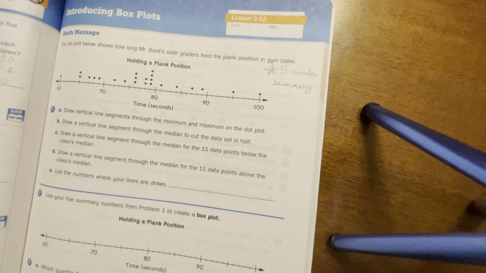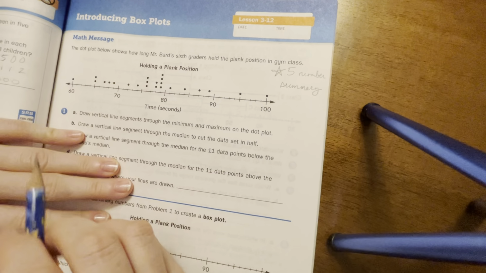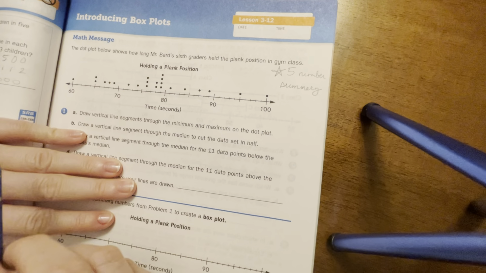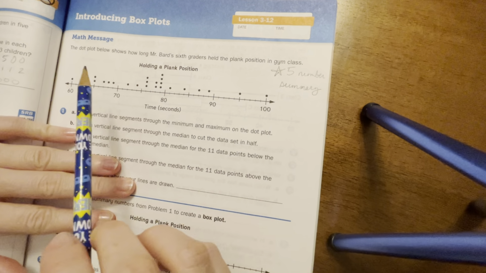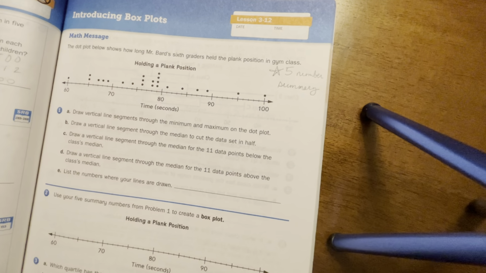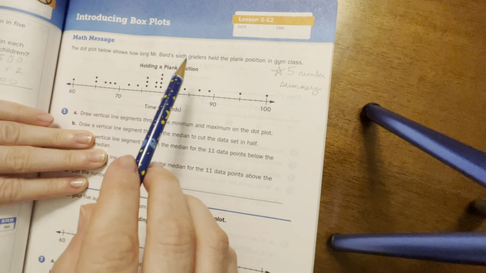We need the minimum, we need the median, we need the maximum, and then we divide in between into what we call quartile 1 and quartile 3. So when we're making a box plot, we are going to be dividing it into quartiles. If you hear the word quartiles, it kind of sounds like quarter. So that's telling you that we're going to have 4 pieces of our data on this box plot.